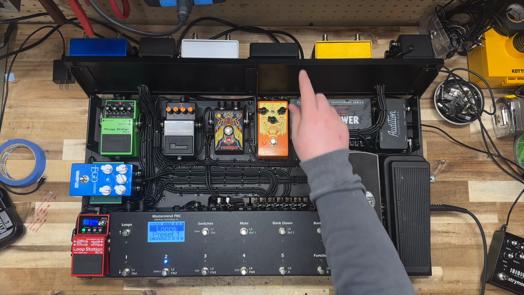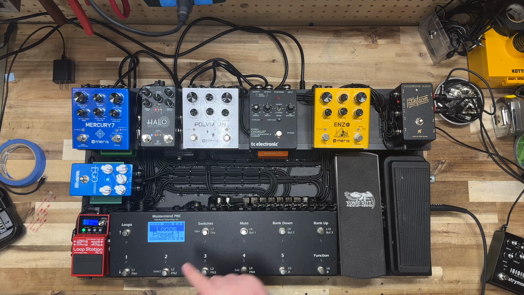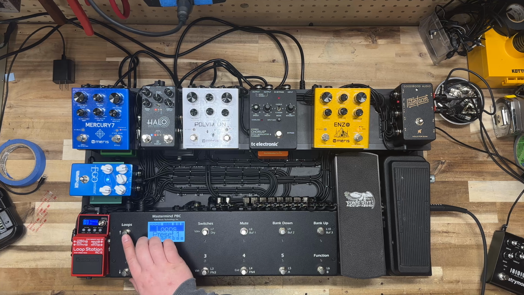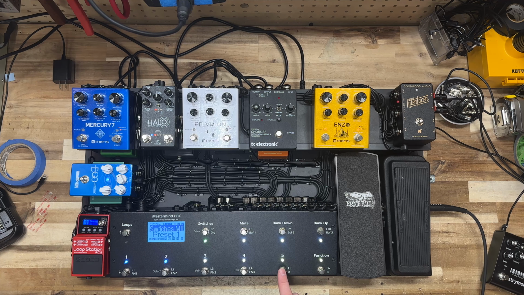Moving on, loop 2 will be the Enzo. So as soon as you engage the Enzo, the light will come on. The cool thing with MIDI too is if you want to change something, you just hit the switch again, you can actually go up and change the type of sound. And then you can turn it off. Super cool. Interesting sound, that's for sure.